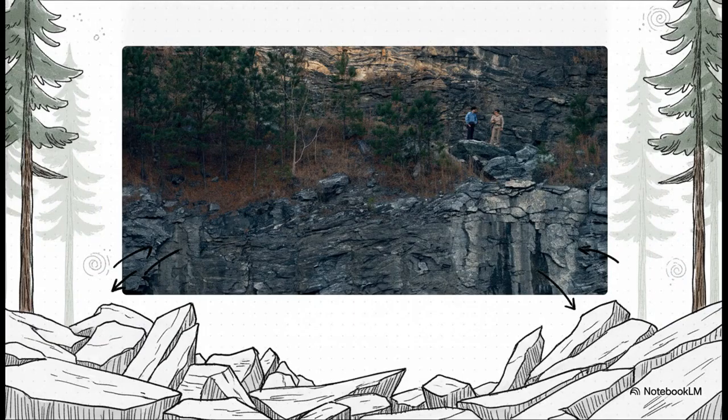Look at this fantastic composition from Stranger Things. By incorporating the really jagged texture of the rocks in the foreground, placing the subjects in the middle ground, and then layering those trees in the background, this composition instantly gives you a tactile sense of depth. You immediately understand the scale of the location.